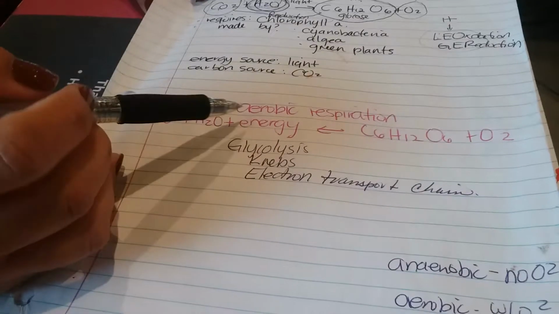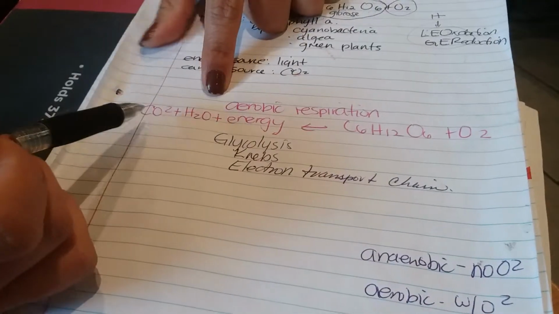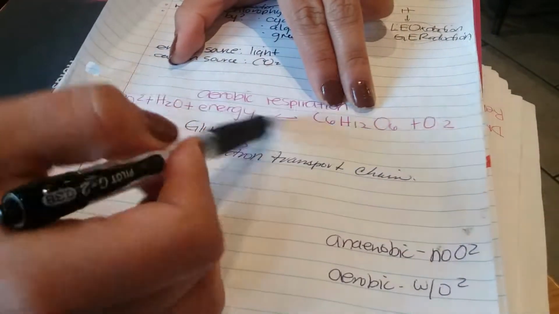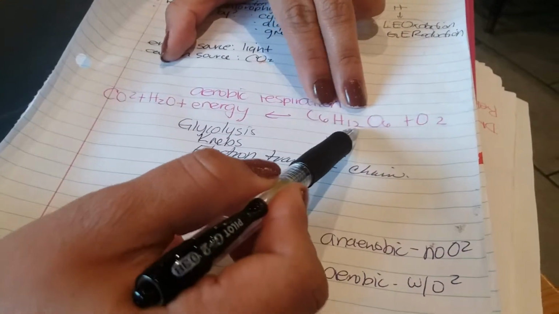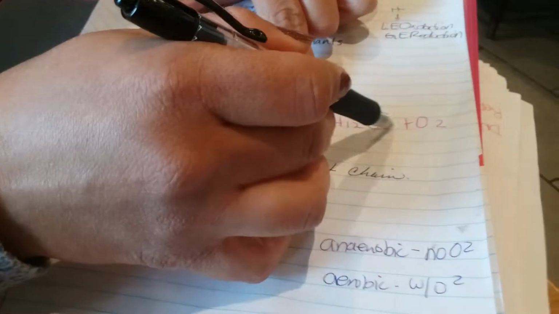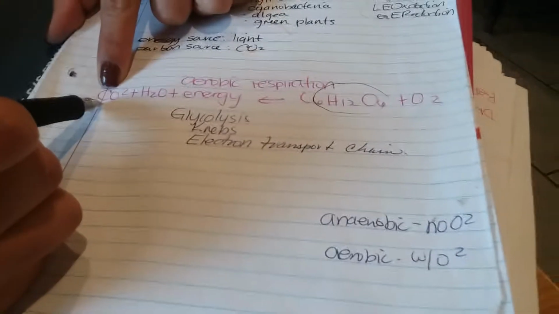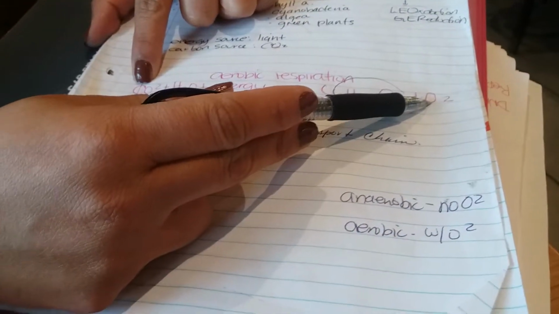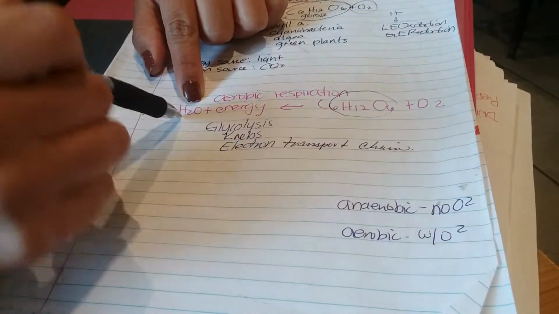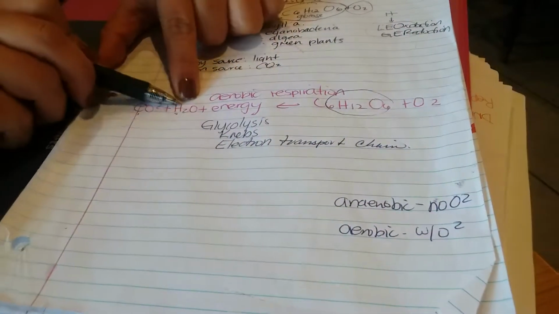A different example is aerobic respiration, and for aerobic respiration, it's this whole formula. We're going to start with glucose, which is C6H12O6, plus oxygen. Then over here, the glucose goes where carbon dioxide is. The oxygen doesn't have any hydrogen ions, and it's going to be over here with the water, H2O, because over here it's going to gain the hydrogen ions.